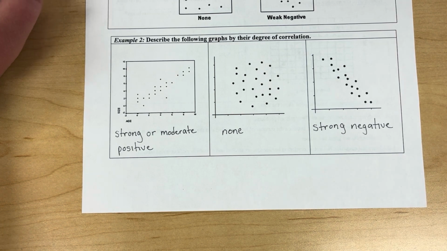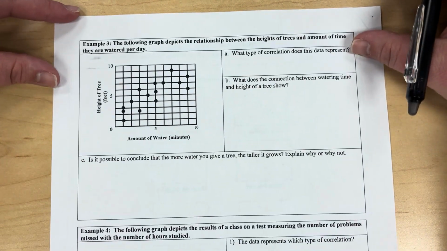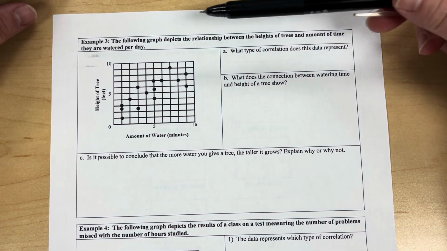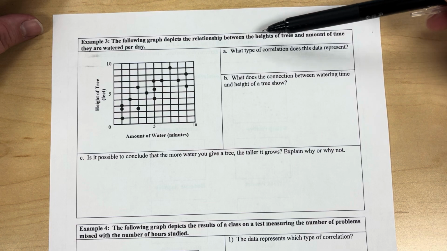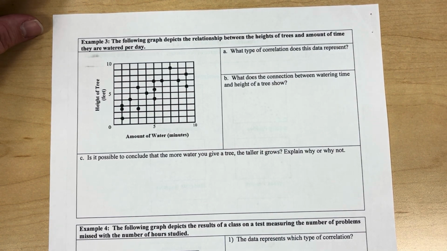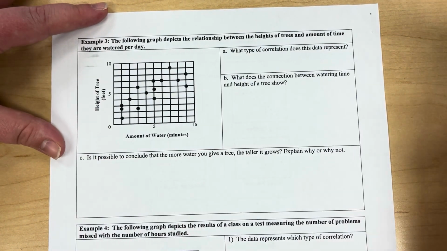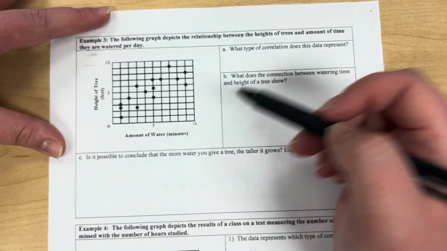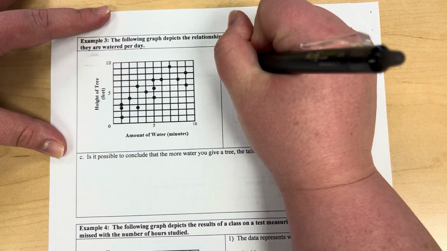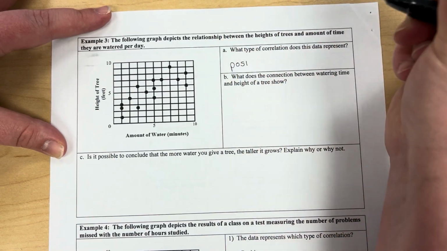Okay? If we flip the page over, we're going to talk about more of the same types of things, just in a different form. Example 3 says, the following graph depicts the relationship between the heights of trees and the amount of time they are watered per day. If I'm looking at this graph here, it is increasing as I go from left to right. So I would say that this is positive. It's a positive correlation.